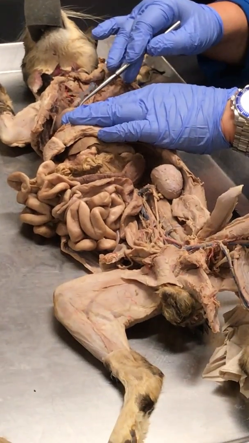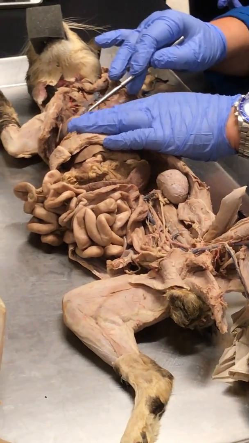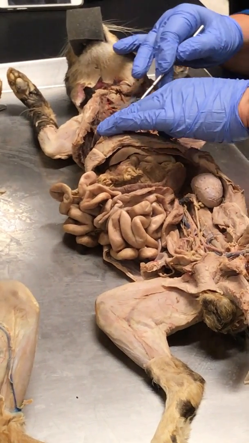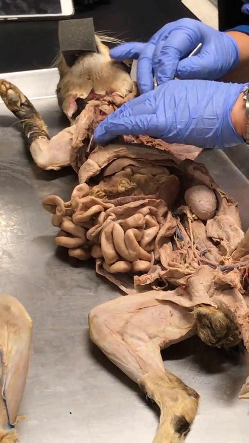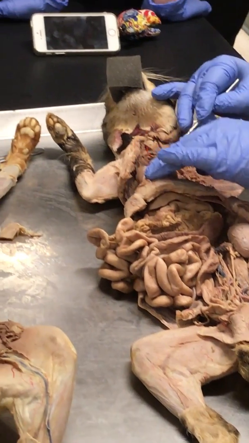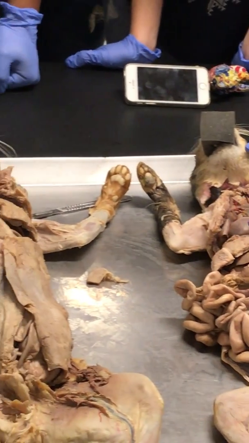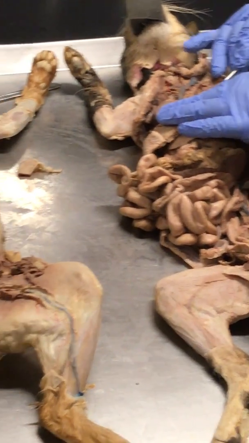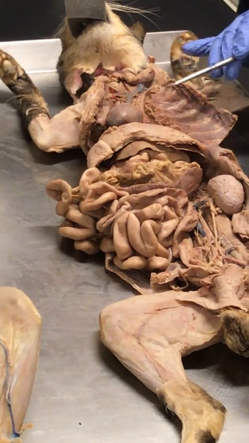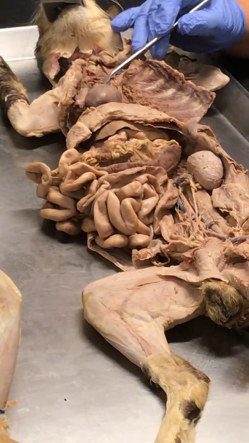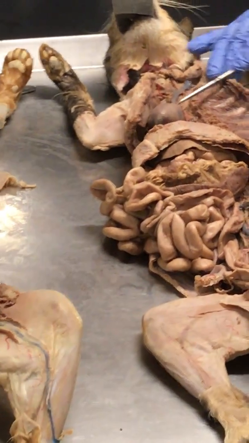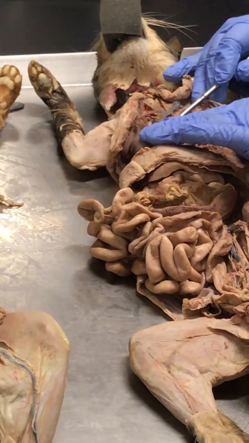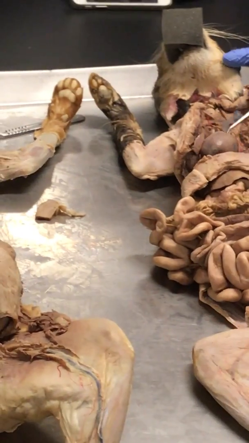Do you see this vessel right here? What vessel do you think this one is? This is the pulmonary trunk. Right? Yeah, this is the pulmonary trunk. The pulmonary vein is like under the throat. There's some around here, but we cut those. Pulmonary trunk. This is the pulmonary trunk, right?